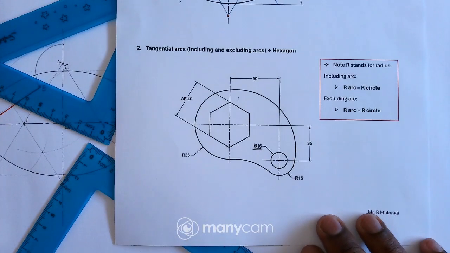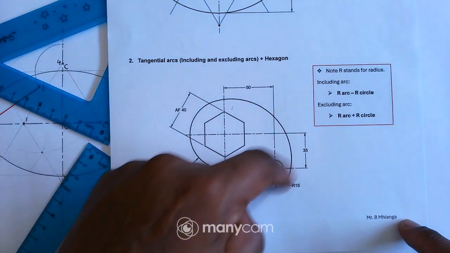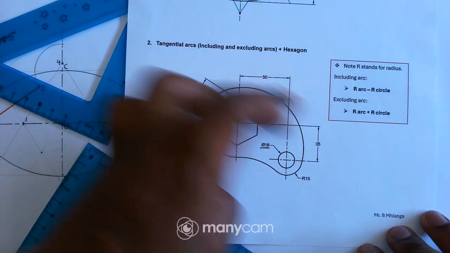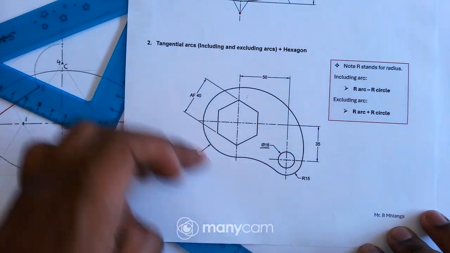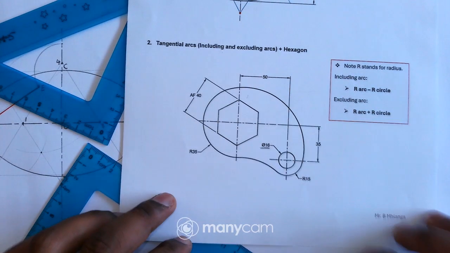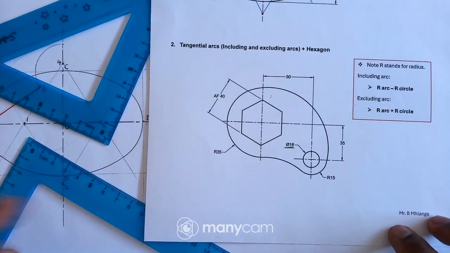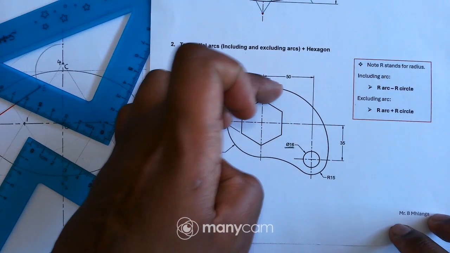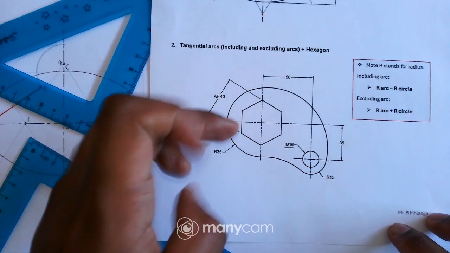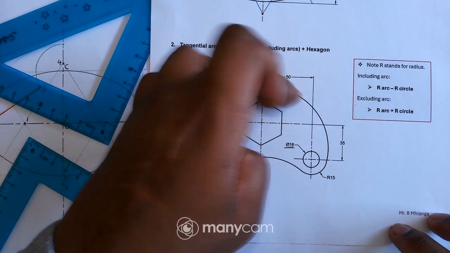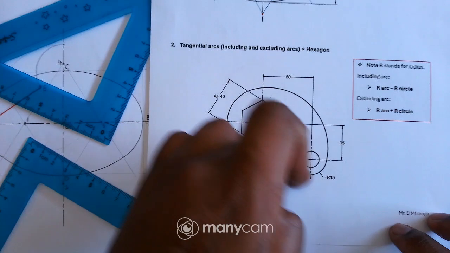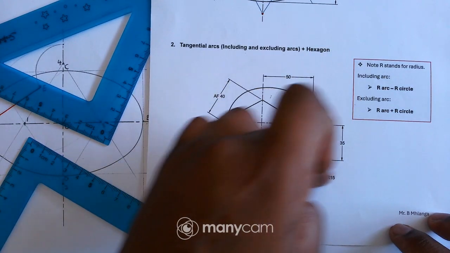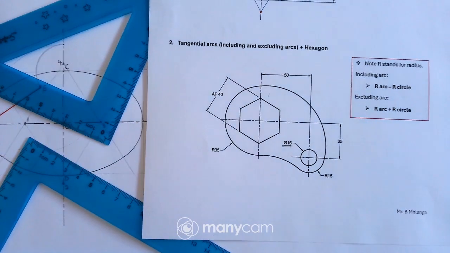Okay, so now I'm done with the hexagon and the small circle. Now I'll have to draw the outer section of this figure. For me to draw these arcs, I'll have to construct a circle for this arc here, and also this arc here, in light construction.